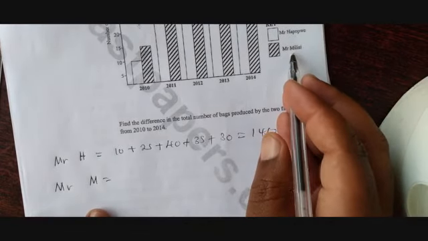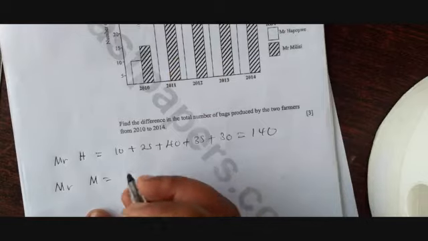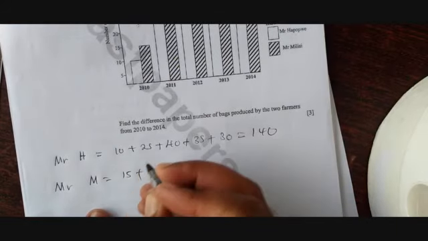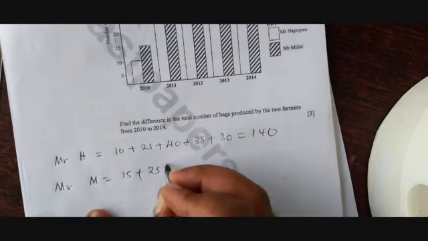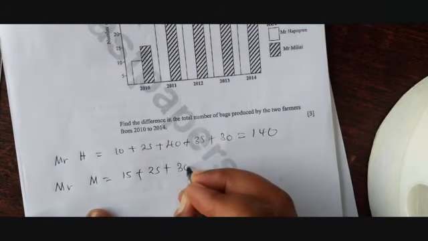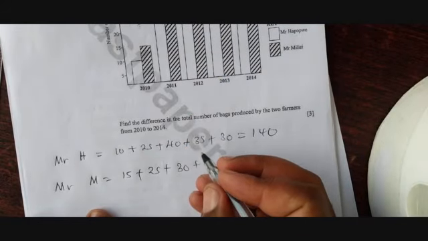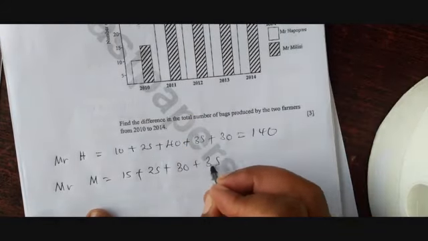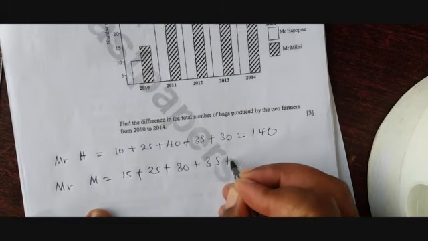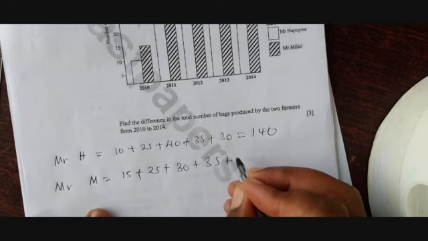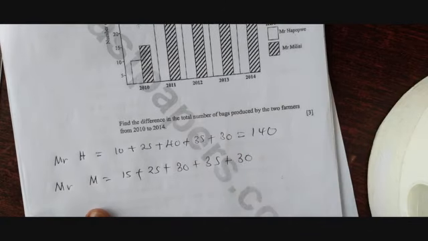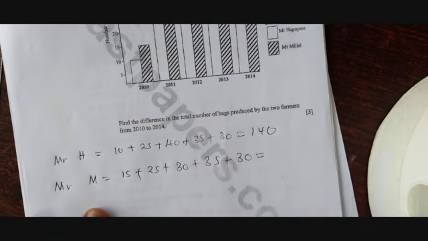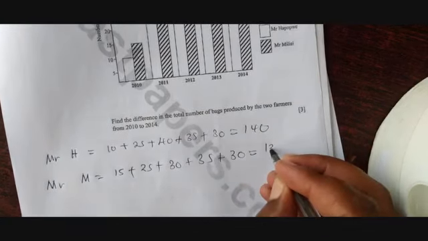Then you come to Mr. Miris. All right, for Mr. Miris it is this one, 2010 15 bags. The next one is 25 bags. The next one is 30 bags. Then the next one is 35. Then the last year he had 30 bags. All right, so again you work out this one. Okay, so this gives you 135 bags.